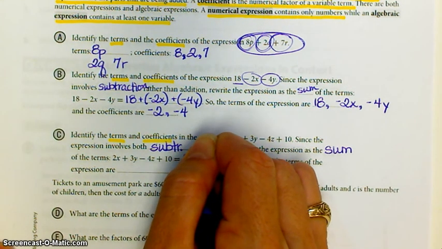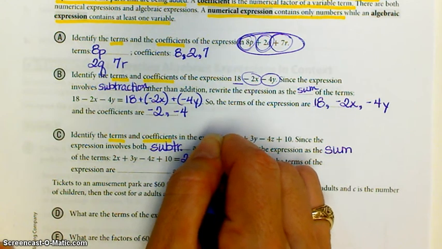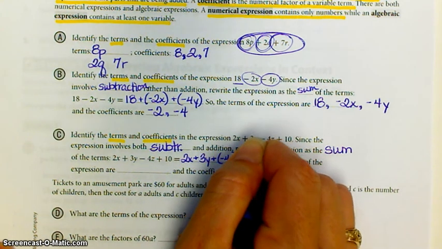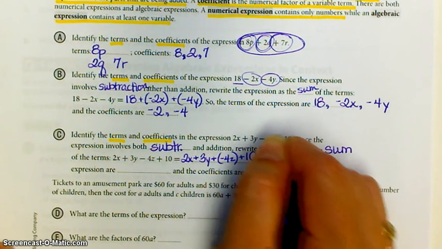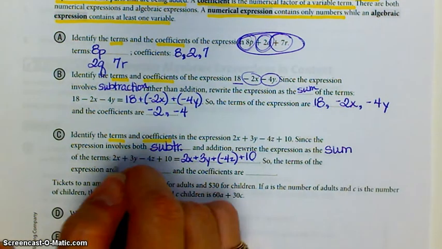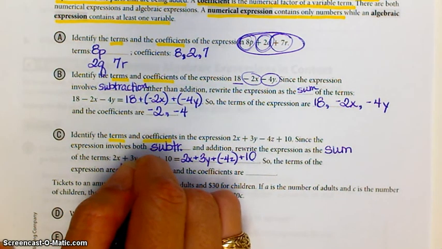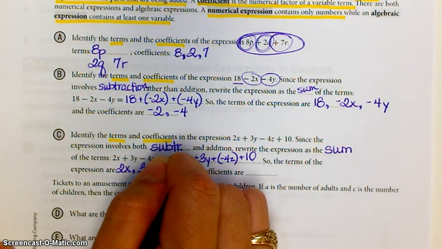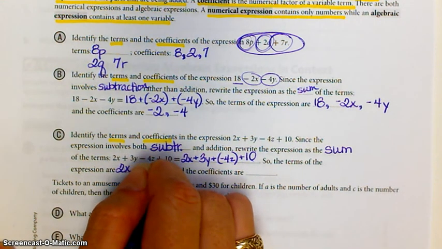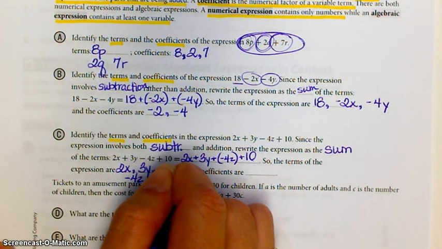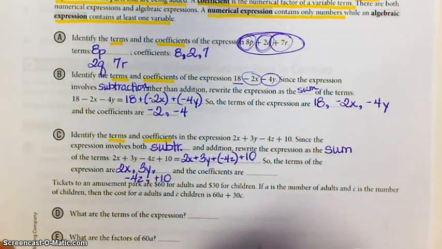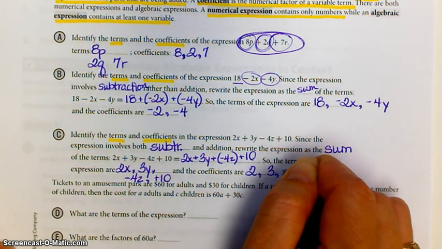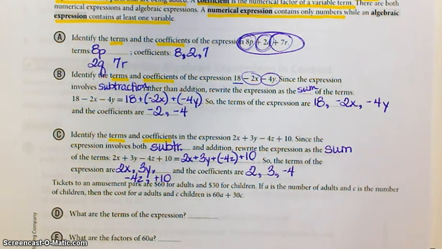Plus 3y plus negative 4z plus 10. So the terms of the expression are 2x, 3y, negative 4z, and positive 10, or just 10. Coefficients: you've got a 2 in front of the x, a 3 in front of the y, and a negative 4 in front of the z.